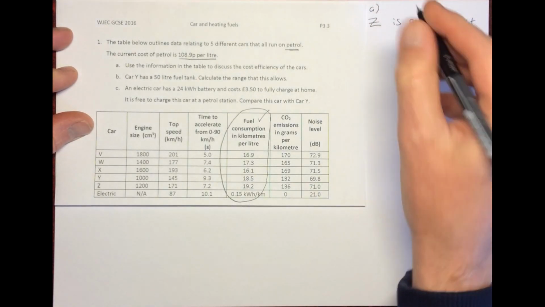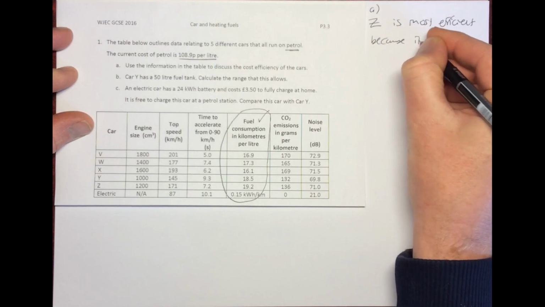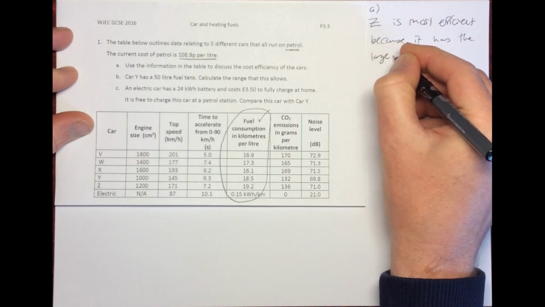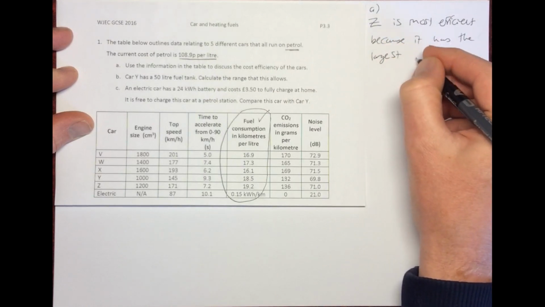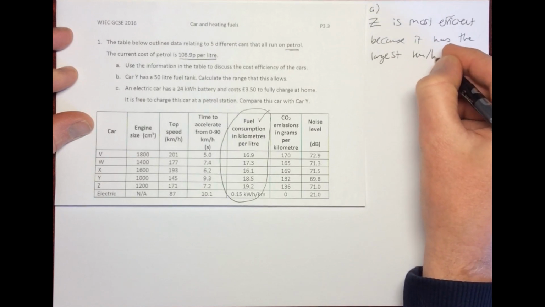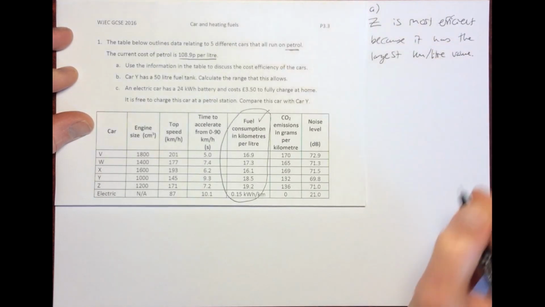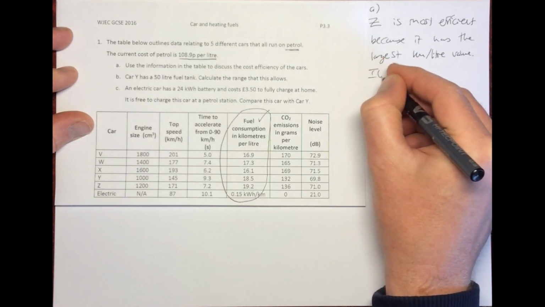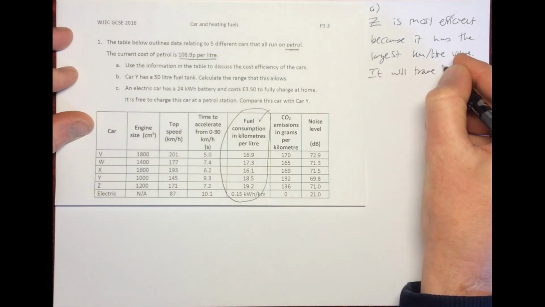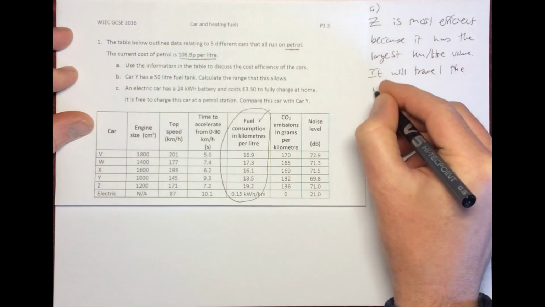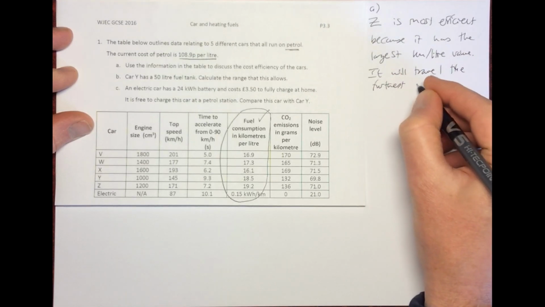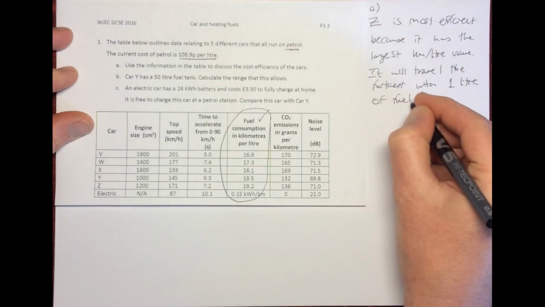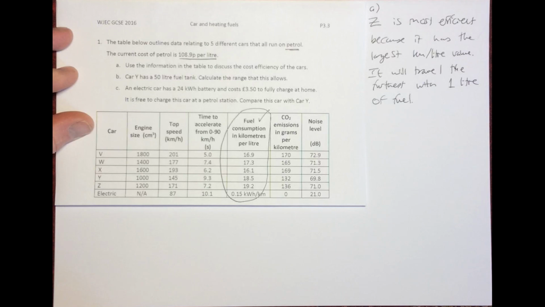Why? Because it has the largest kilometre per litre value. That means it will travel the furthest with 1 litre of fuel. Okay, now we can do some calculations here as well to back this up.